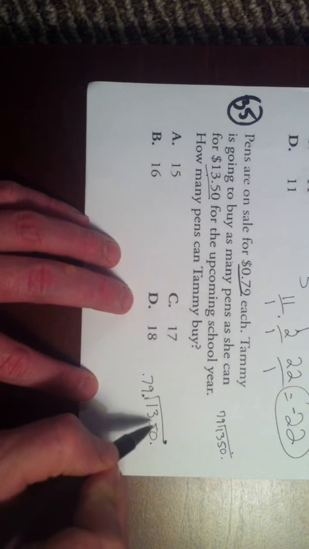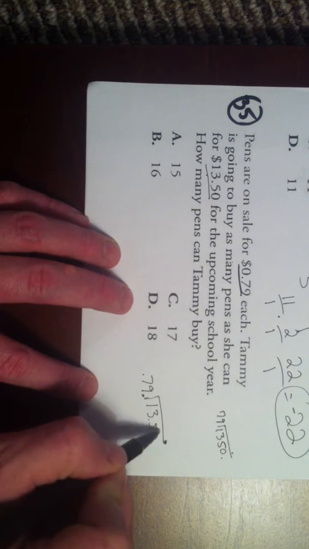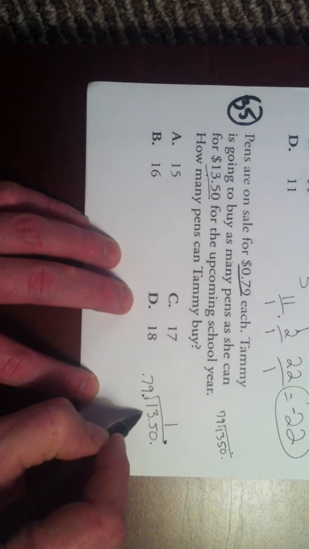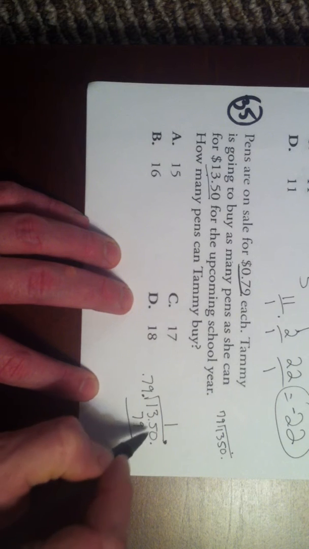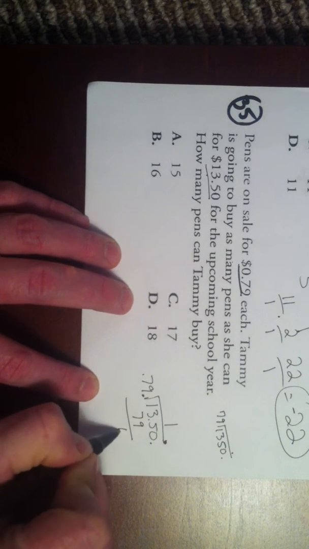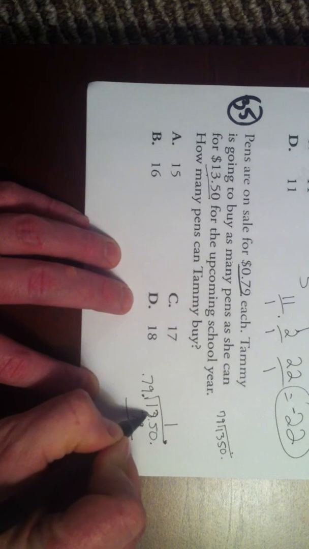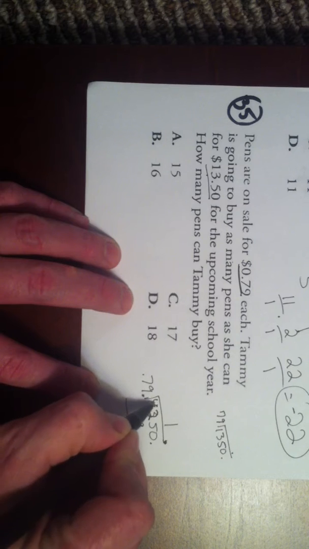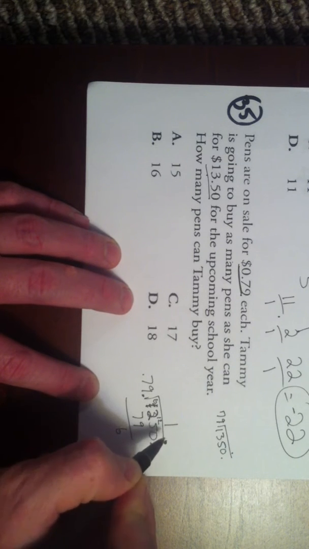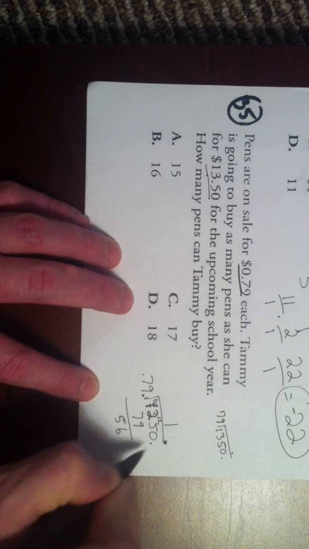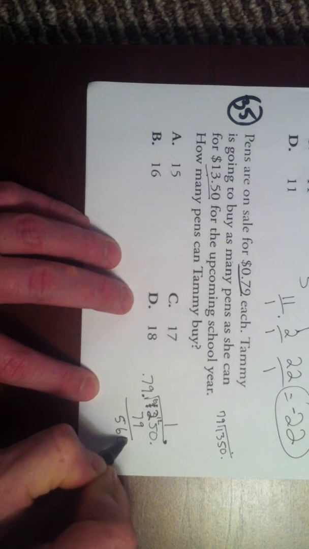Well, 79 won't go into 13, but it'll go into 135 once without going over. We have to bring our 79 down here and subtract. That leaves us with 15 minus 9, which is 6. That changes this to a 2. Well, again, we have to borrow from the 1, make that a 0. That makes this a 12. 12 minus 7 is 5. We have to bring down our 0, though.